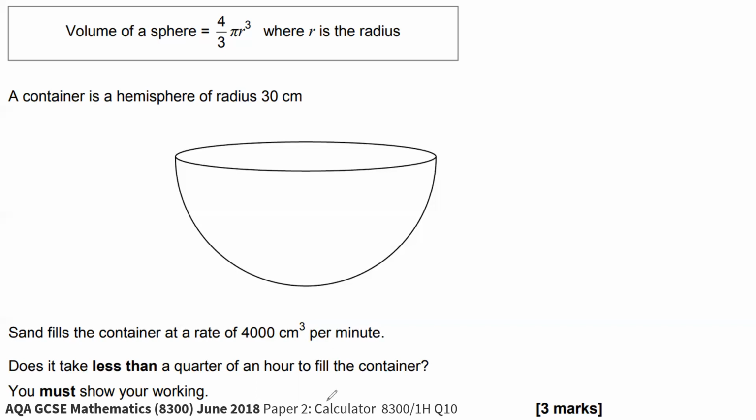Okay, so this question, we've got a container that's a hemisphere. So a hemisphere is just half a sphere, basically. The word hemi often means half, and then sphere is obviously like a ball shape. So it's half a ball, kind of like a bowl. And we have conveniently been given the equation to calculate the volume of a sphere. So it's 4/3 pi r cubed, where r is the radius. And we have been given the radius of this hemisphere.